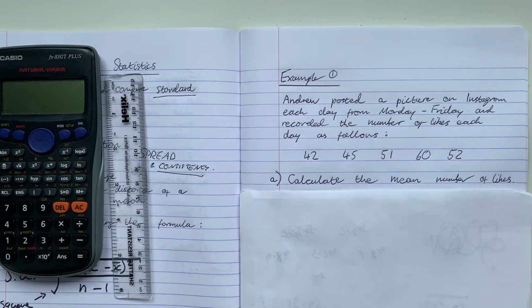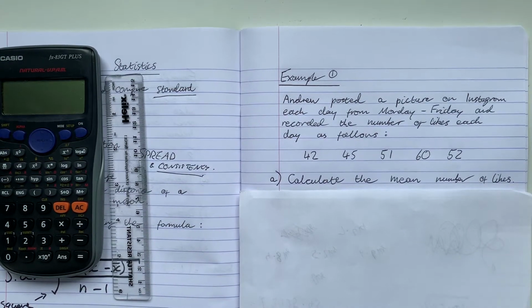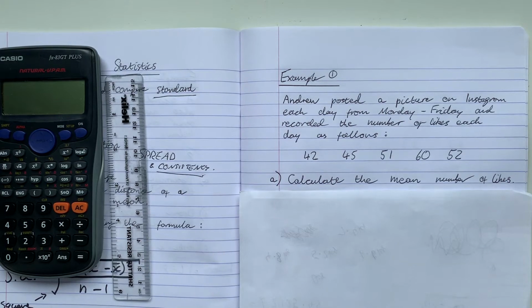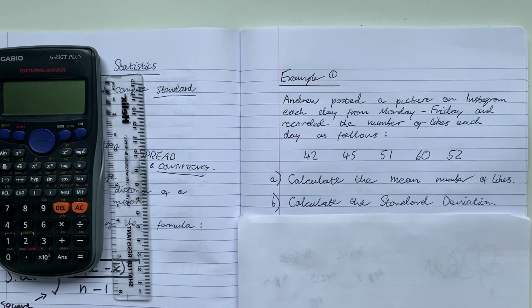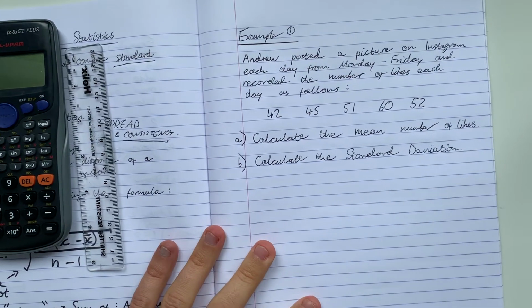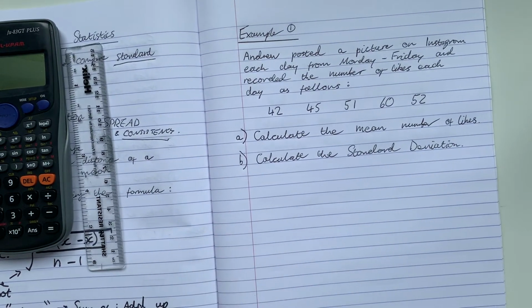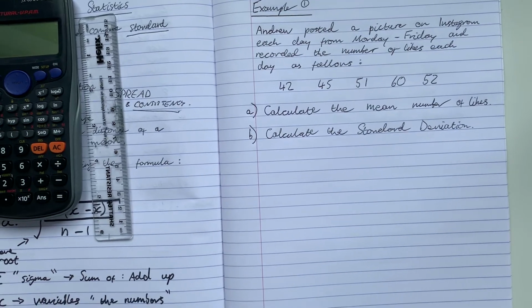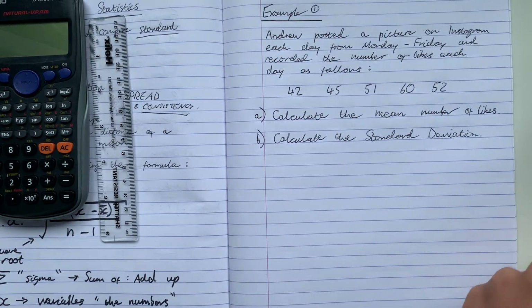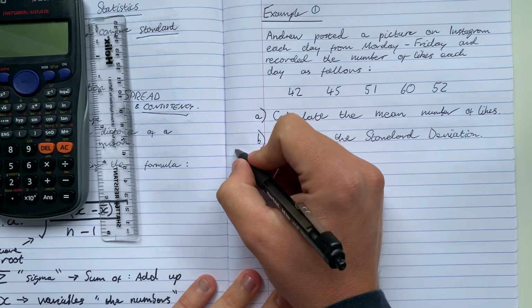The first thing we need to do is calculate the mean number of likes. That is a question that you should all be very happy about, because it's very easy to do. We remember how to calculate the mean: you add all the numbers up and divide by how many you've got. So we can definitely do that. And part B, no surprise, is calculate the standard deviation. So let's calculate the mean number of likes.